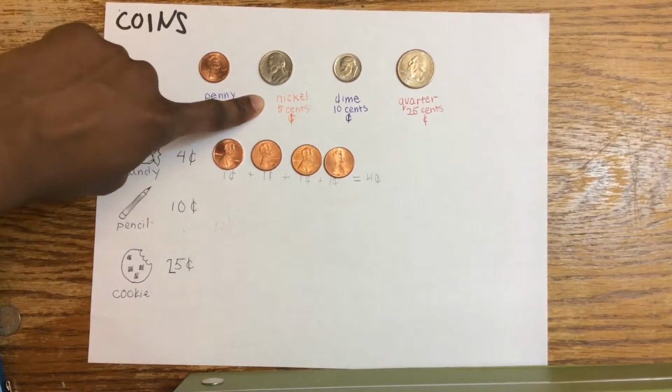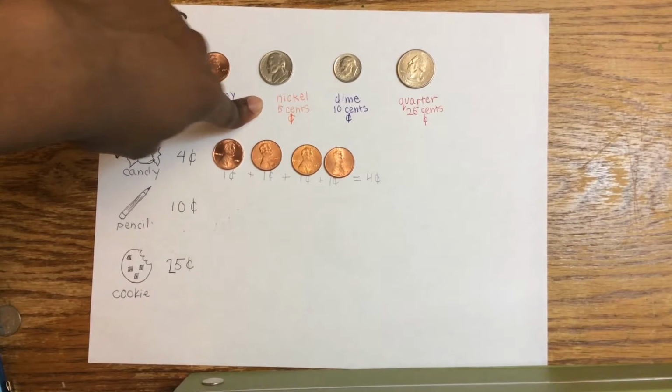5 cents. And we also know that 5 plus 5 equals 10.